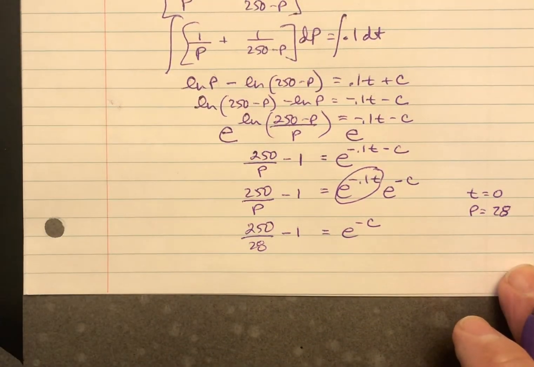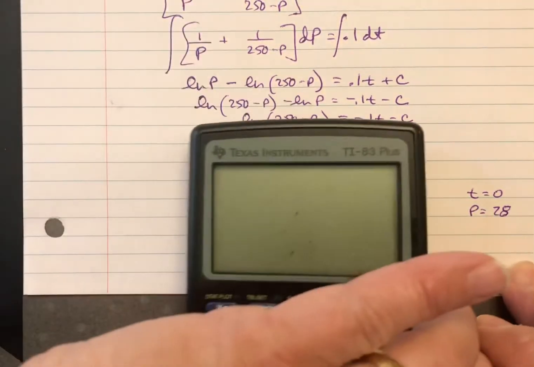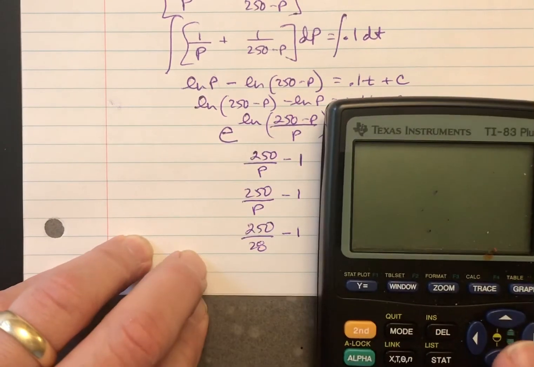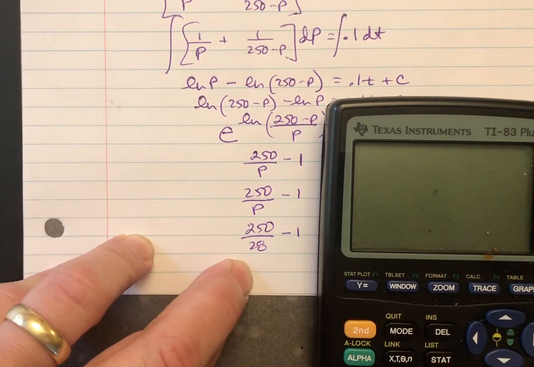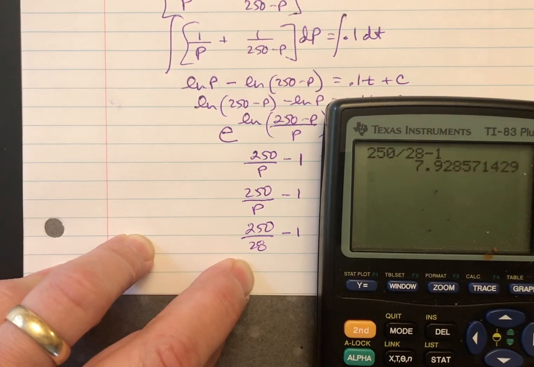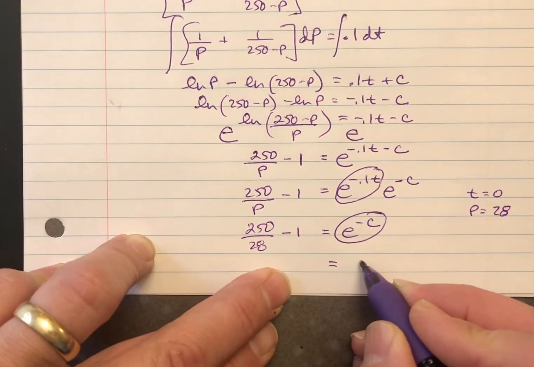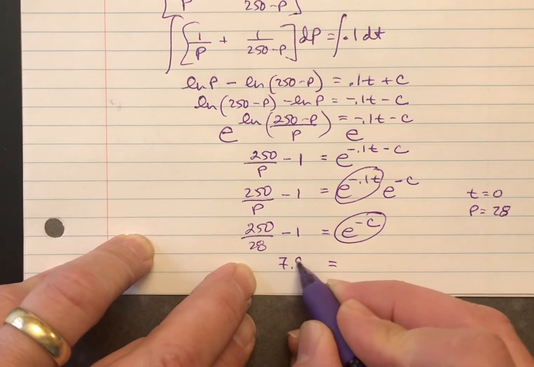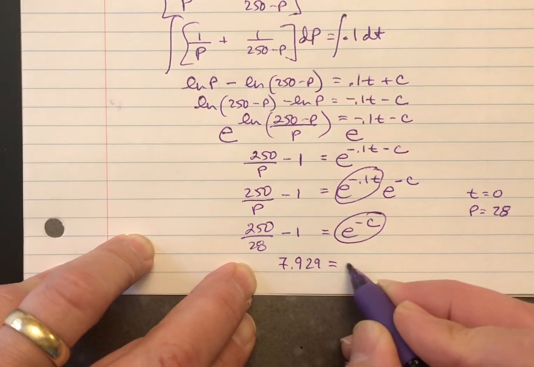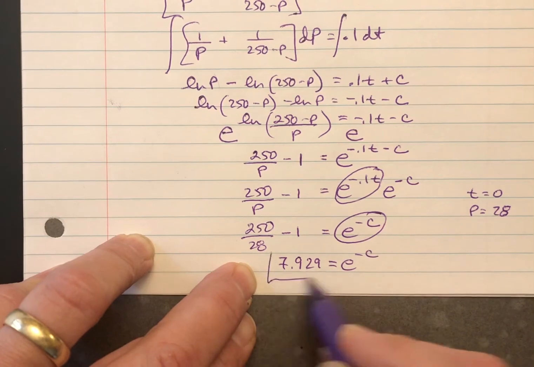And if I do this on my calculator, 250 divided by 28 minus 1, that gives me 7.929. So this is equal to 7.929. It's e to the minus C power.